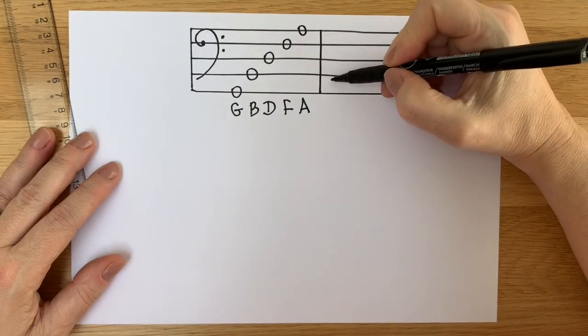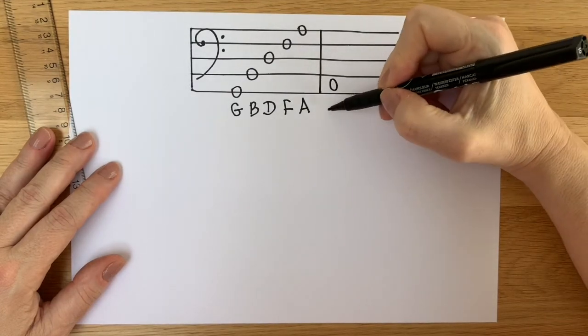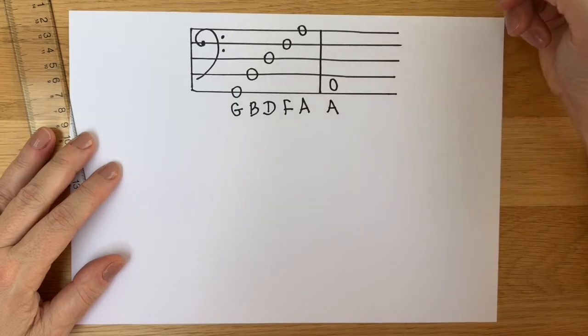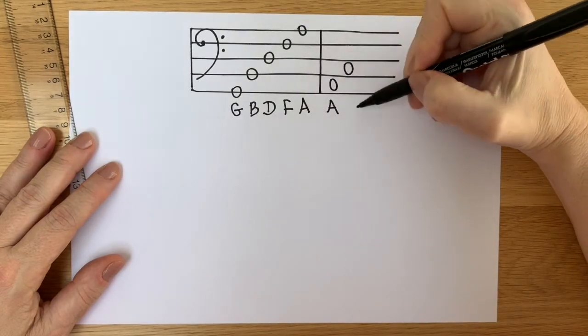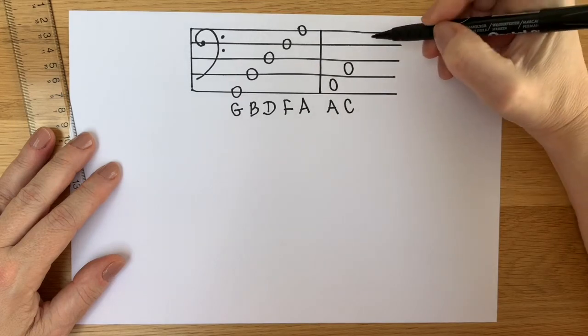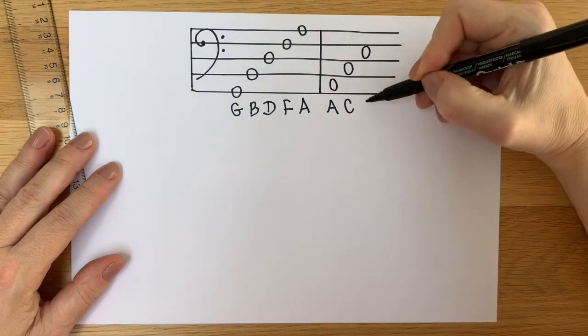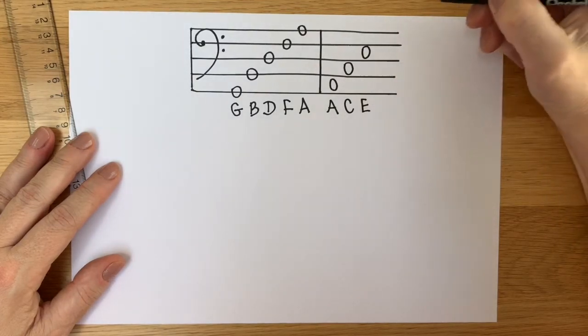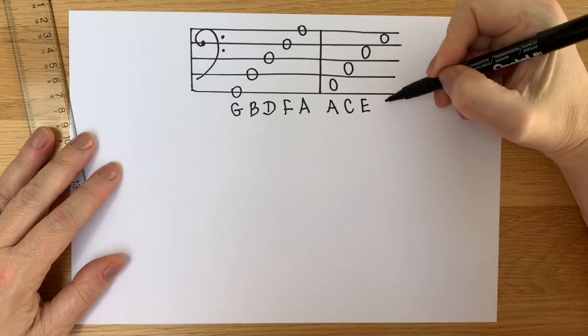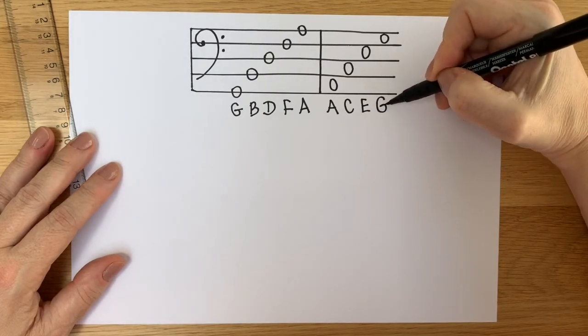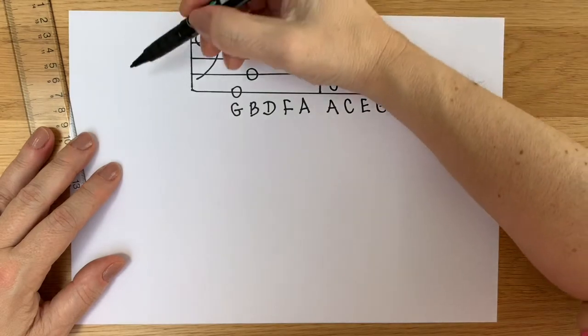Now we're going to do the spaces. The first space is A. The second space, the note is C. The 3rd space is E, and the last one, the 4th space, is G. That's all the notes in the bass clef.